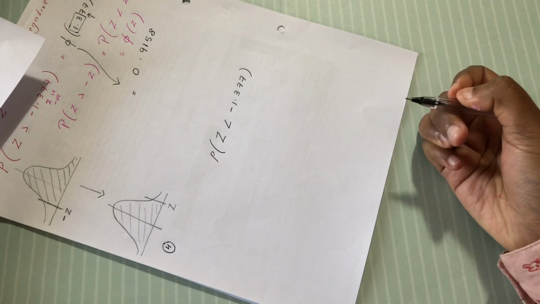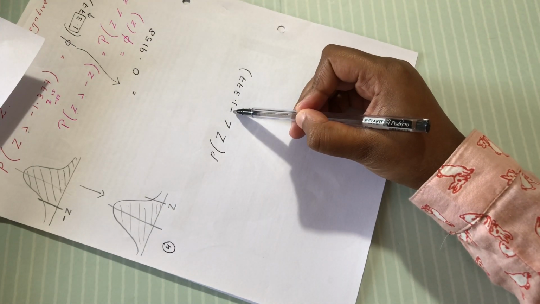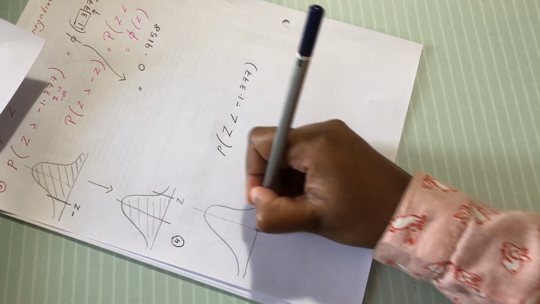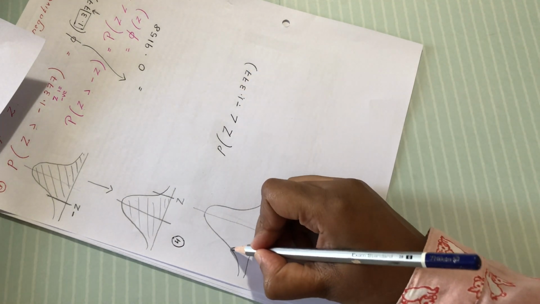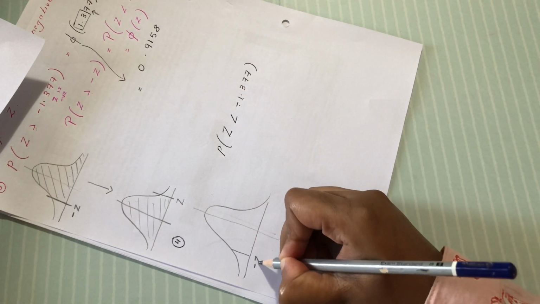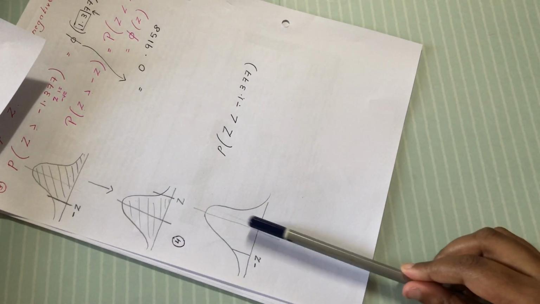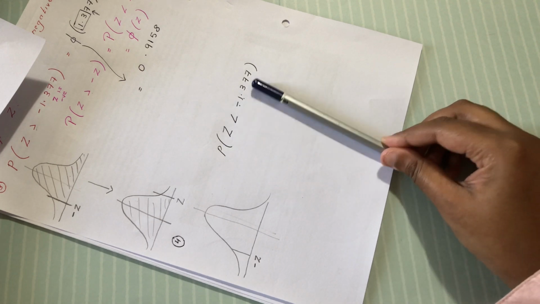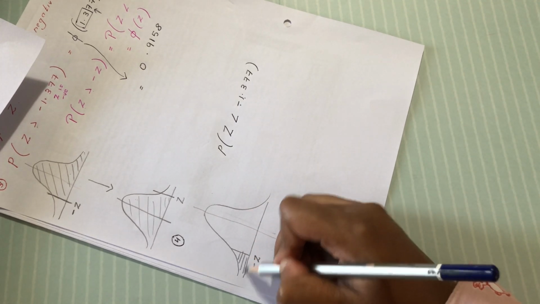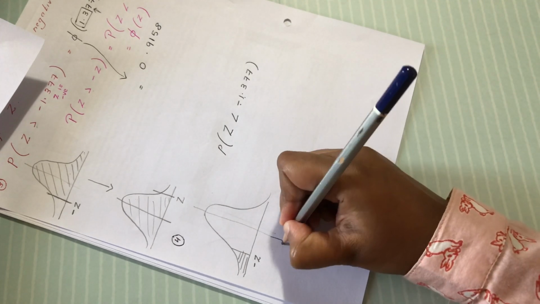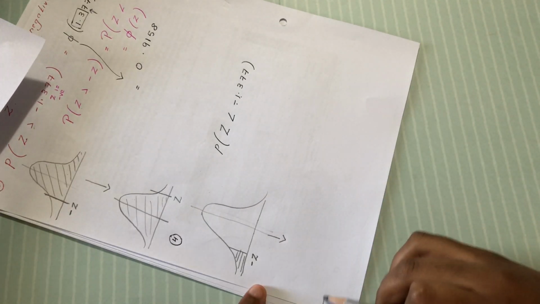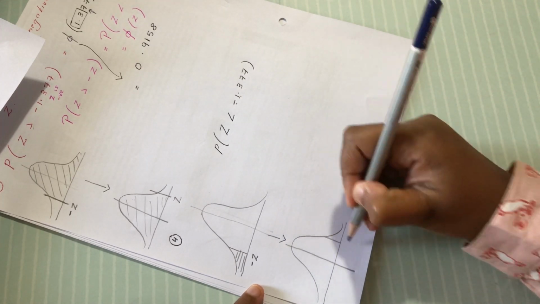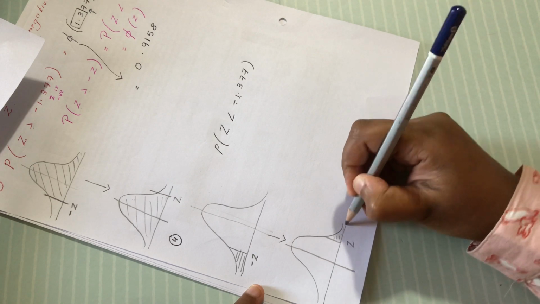Number 4, probability of Z is less than negative 1.377. First thing to say, negative. Our Z is negative. Let's sketch the curve. Here Z is negative, so Z is going to be on the lower tail. So we have our minus Z. Again we have two sections. Here is the lesser part, here is the greater part. We need to find the lesser part, so we need to find the shaded area here. If we do a reflection, we can see that we have this. So our Z becomes here and then it becomes the greater part.